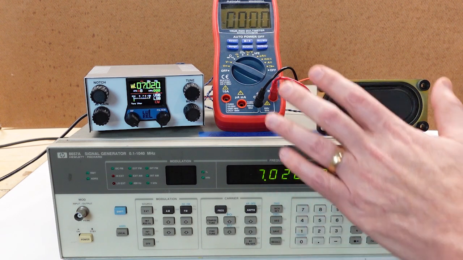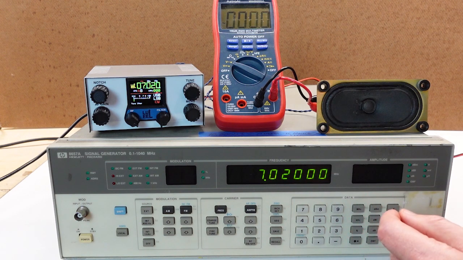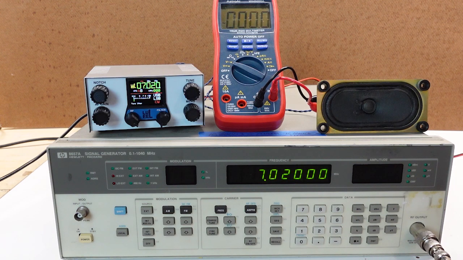I didn't use that for all of the bands. In some cases, my bandpass filters have a center of the pass band shifted above the lower end of the band, so what I did was adjust that frequency to be right in the center of the pass band. In other words, so I can get the maximum sensitivity from the receiver.